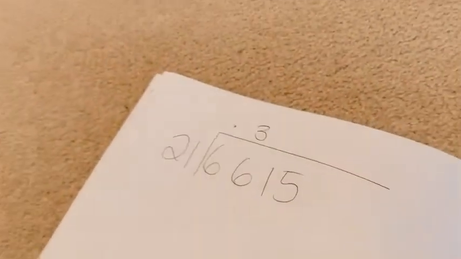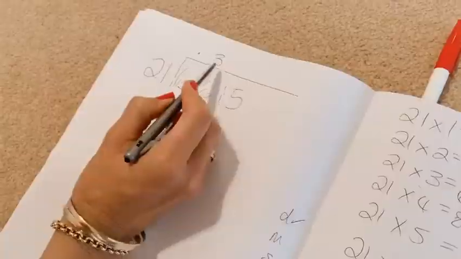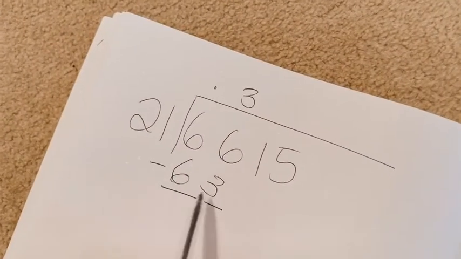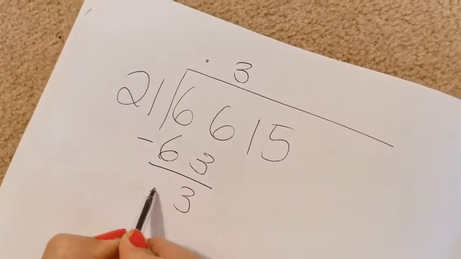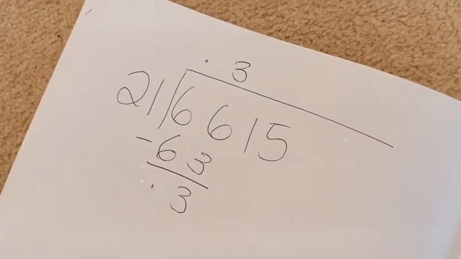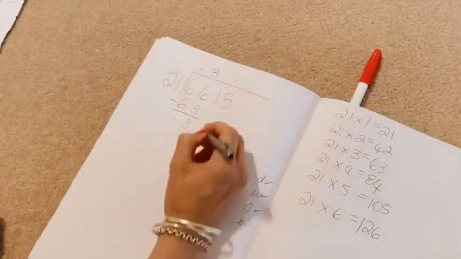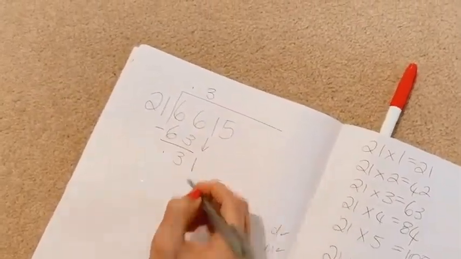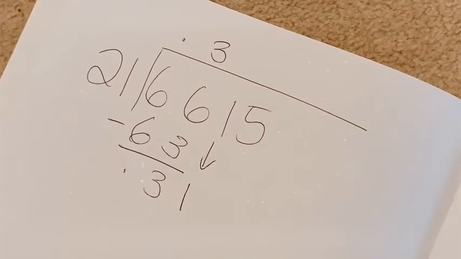We've done divide. Now we move on to multiply. Moving on to subtract. 6 minus 3 is 3. 6 minus 6 is nothing. Now we've done subtract, and we need to bring down. Becomes a 1. We start again at Daddy divide.